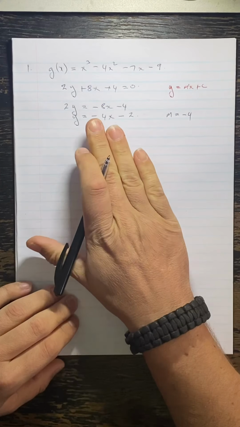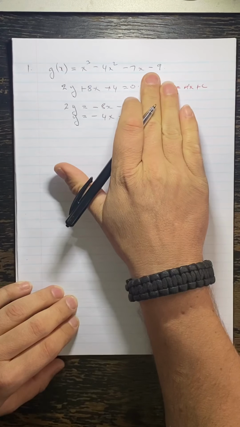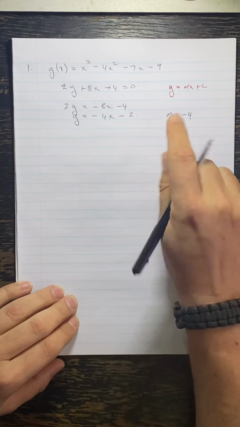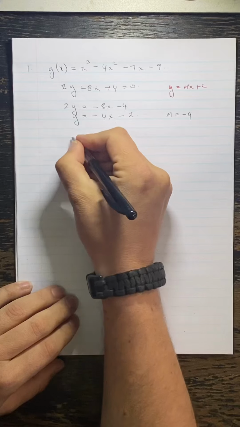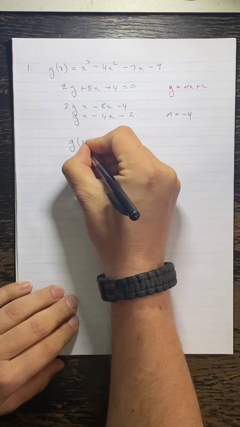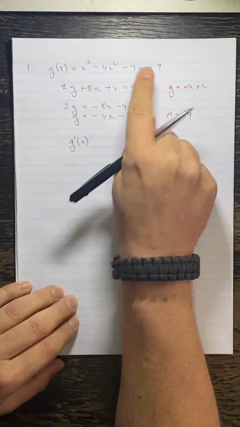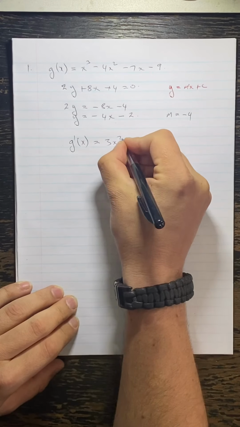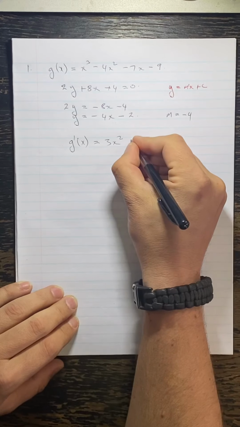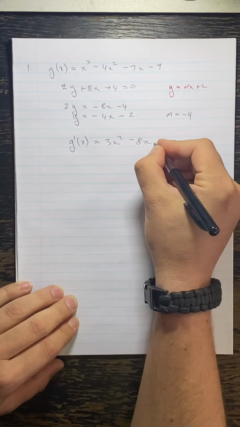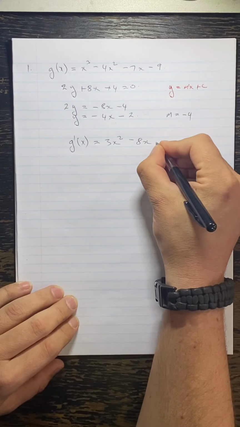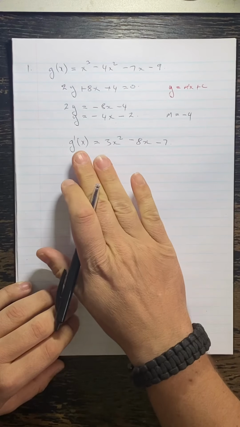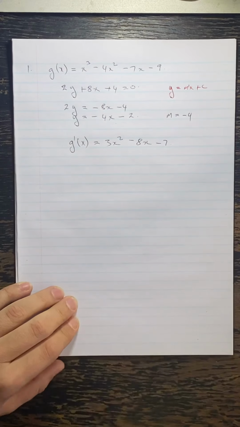So what we can do now is differentiate this function and set it equal to this. And that will give me the corresponding x values. That will give me a gradient of minus 4. So I'm going to find the derivative of this original function here. And we get 3x squared minus 8x minus 7. Okay, so that is our derivative.